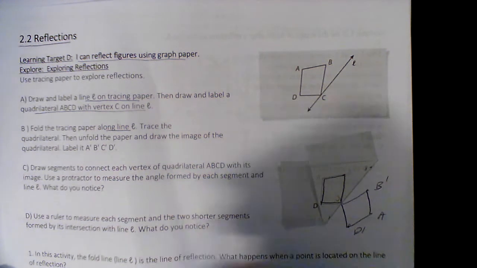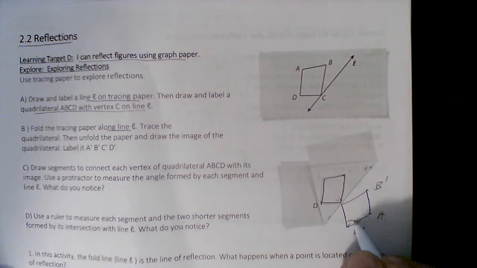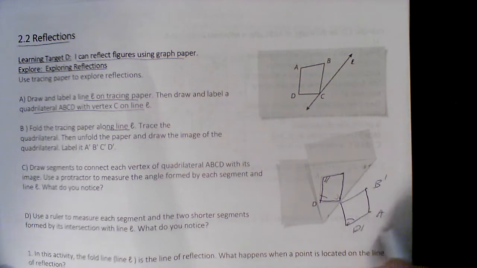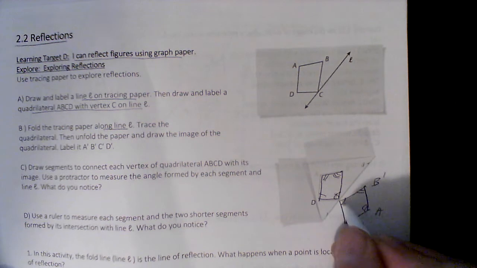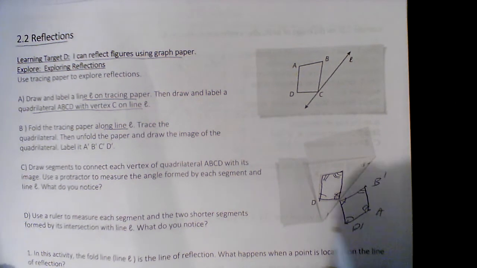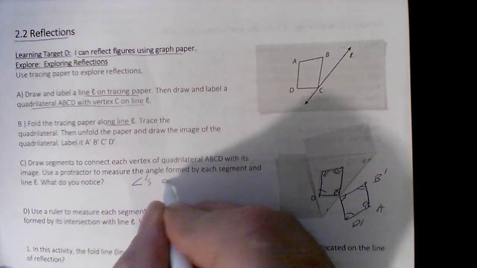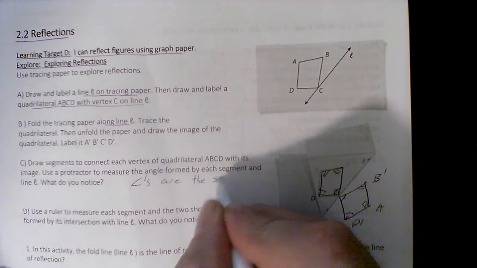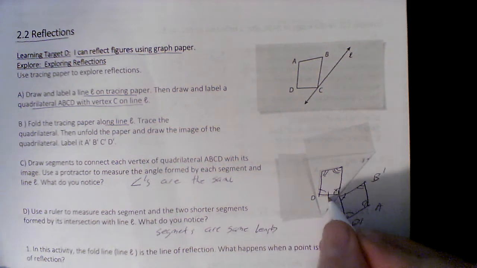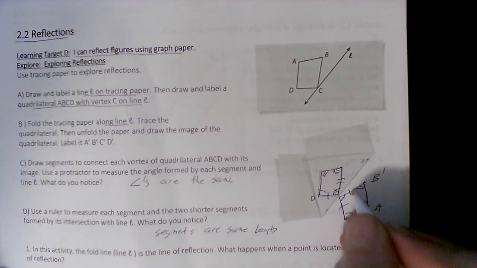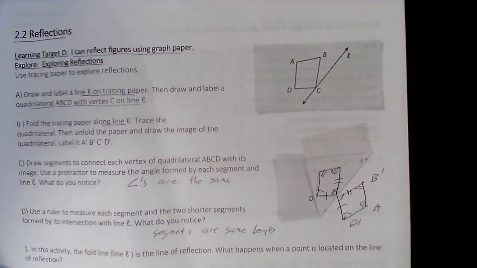Alright, so if we use a protractor, measure angles formed by each segment. This angle would match this angle over here, and this angle here would match this angle here, and these two angles would also be identical. Alright, if we use a ruler to measure the segments, what do we notice? Alright, we're going to say angles are the same, and we're going to say segments are the same length. And I'm going to mark a couple so you get used to seeing it. Like this segment here matches that one. This segment here matches that one. And they all match each other, but I'm not going to tick mark this up.